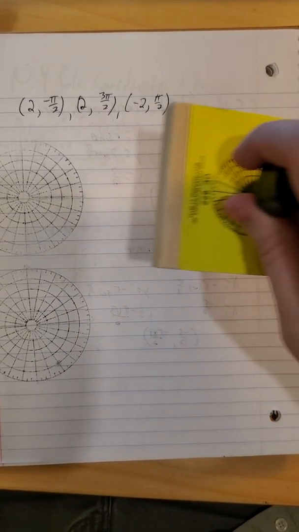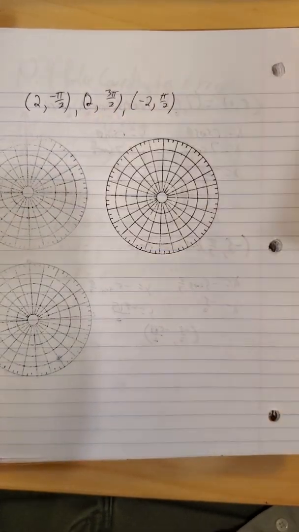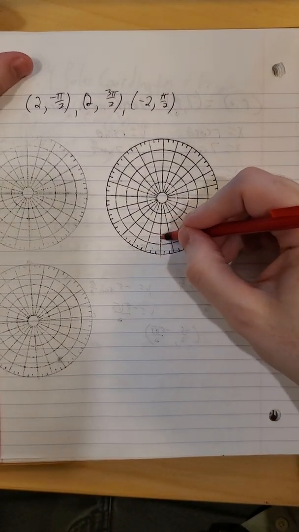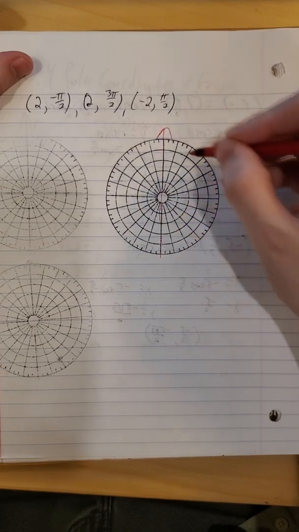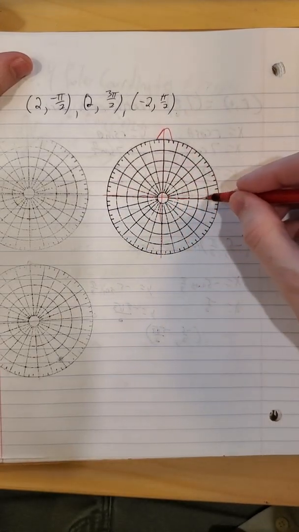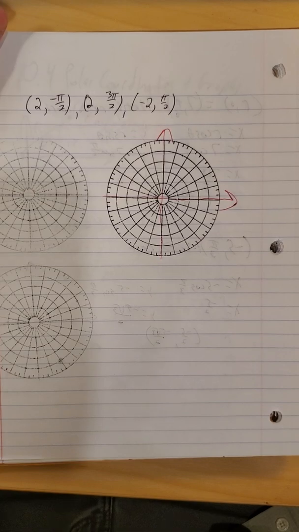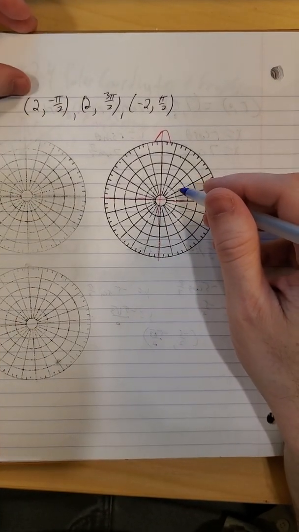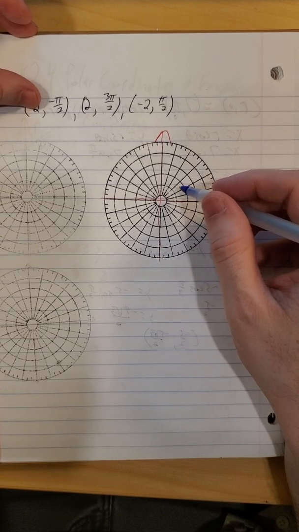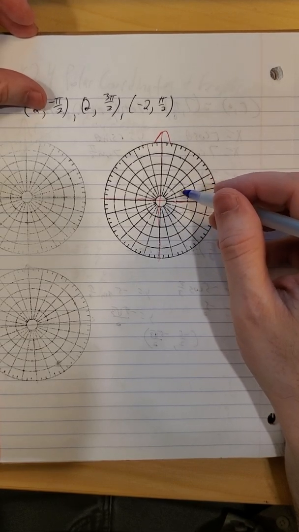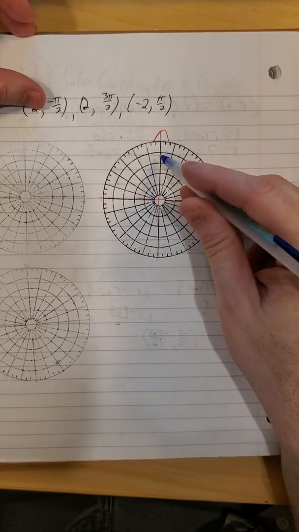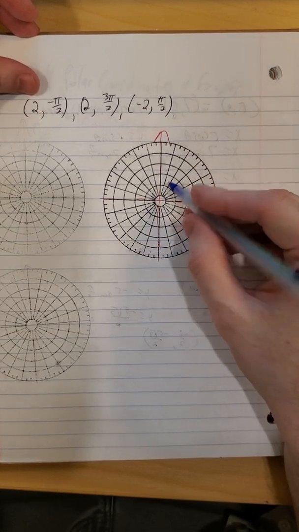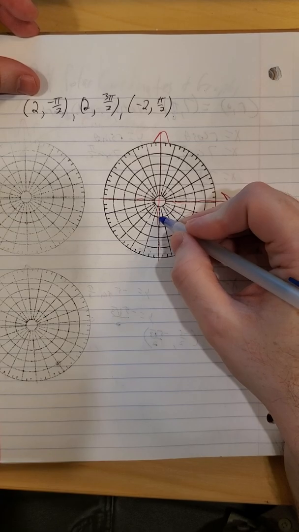Okay, welcome back. We'll just put these all on the same grid here. Okay, so our first one, radius of 2, angle of negative pi over 2. So instead of going up to pi over 2, we're rocking back to negative pi over 2. And then we're going 1, 2 units out.